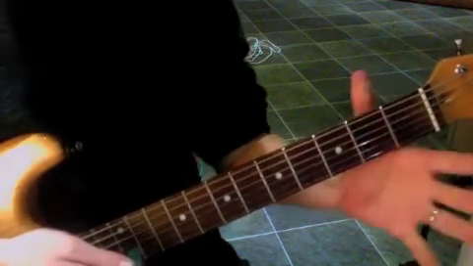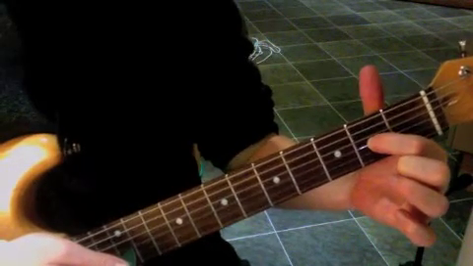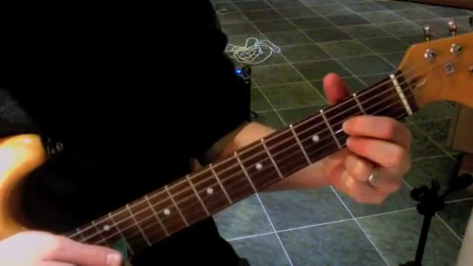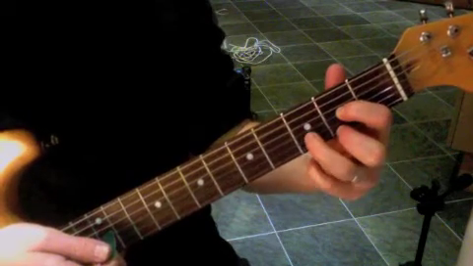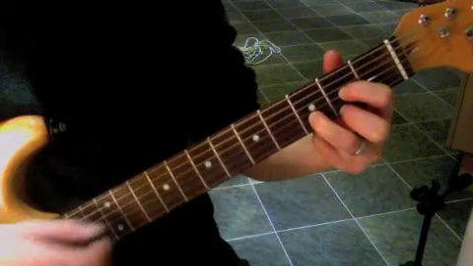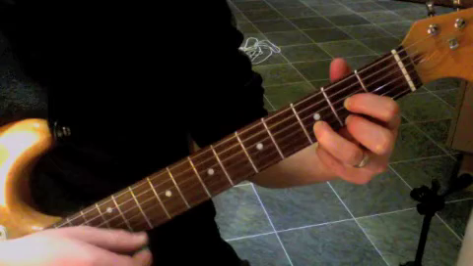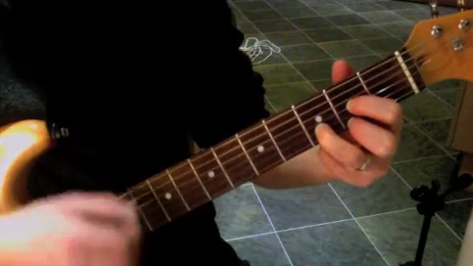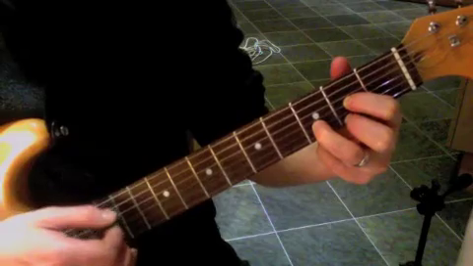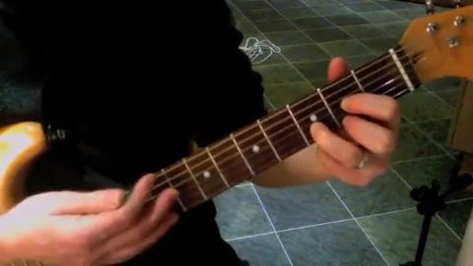Chord of D, first finger, string 3, fret 2, second finger, string 1, fret 2, and third finger, string 2, fret 3. Now ideally with the chord of D, you should try and strum only from the 4th string, because the bottom 2 notes don't really fit with the chord. It doesn't really matter if you hit them, but just aim for the highest pitched 4 strings.